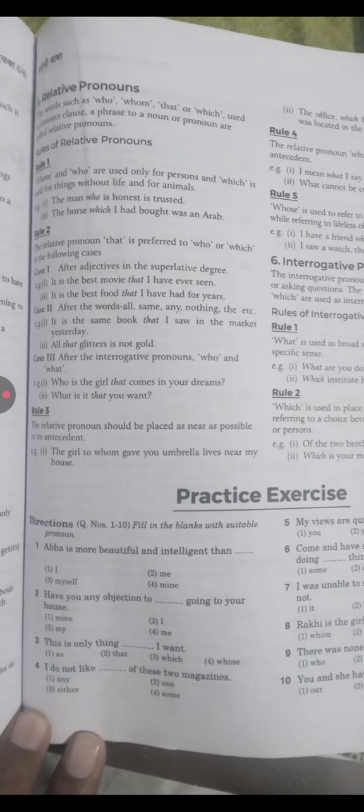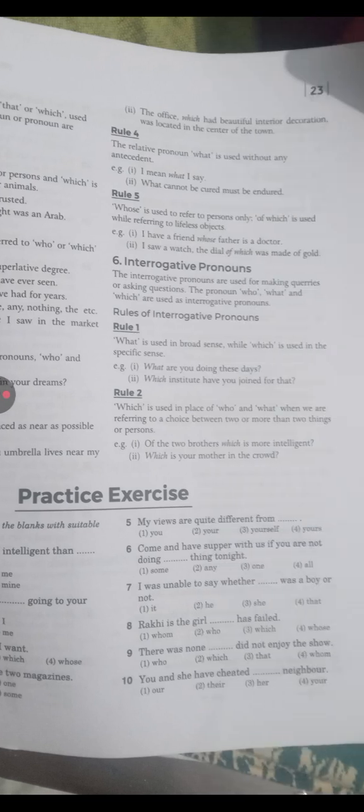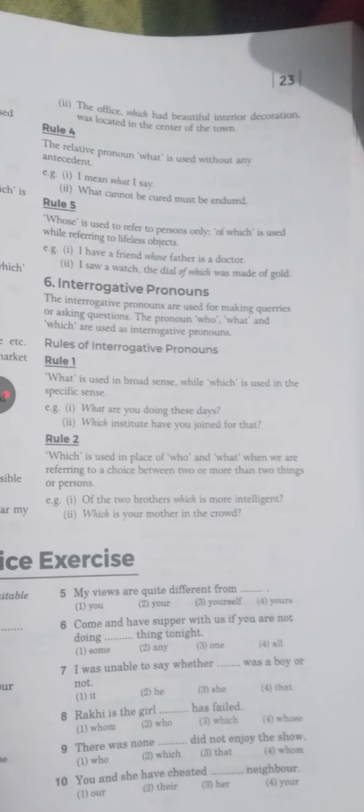Rule number three. Relative pronouns should be placed as near as possible to their antecedent. Example, the office which had beautiful interior decoration was located in the center of the town. Rule 4, the relative pronoun what is used without any antecedent. I mean what I say. Okay. What cannot be cured must be endured.